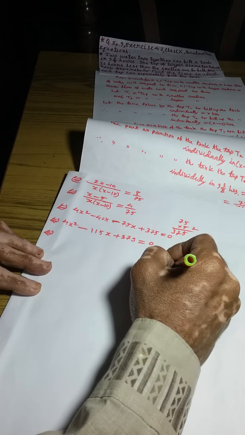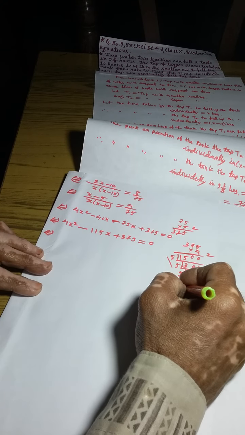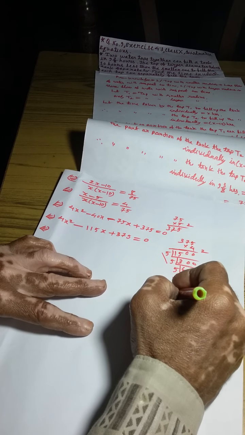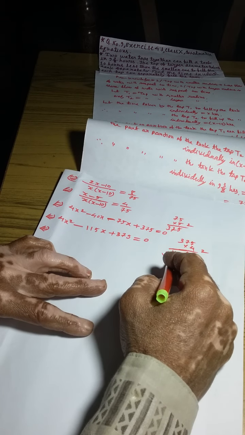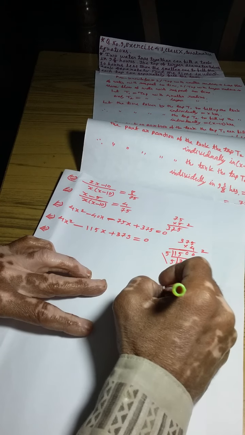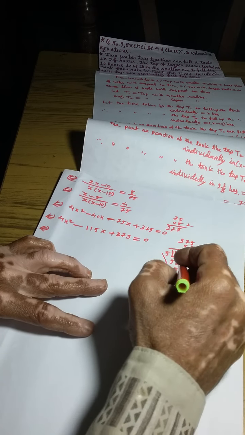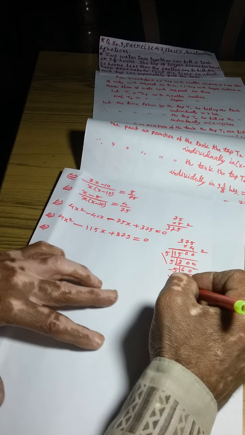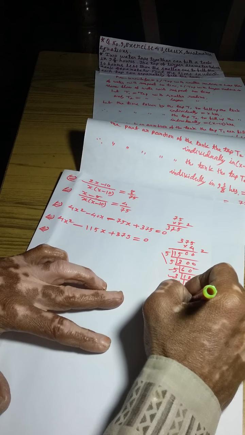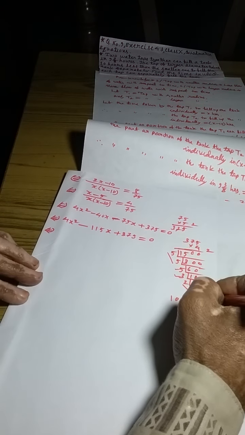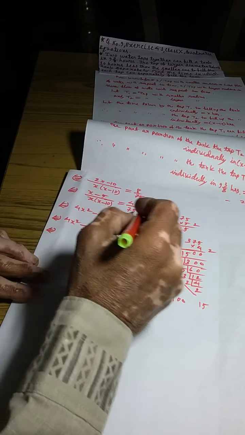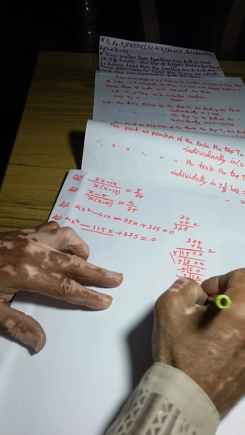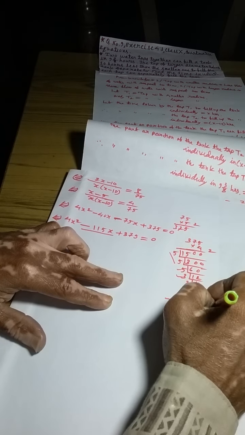Now if we consider these factors and multiply them, we will get the number 5 5s are 25 into 4, 100. And if we consider these other factors and multiply them, we will get the number 15. So this middle term minus 115x can be replaced by 100x minus 15x.